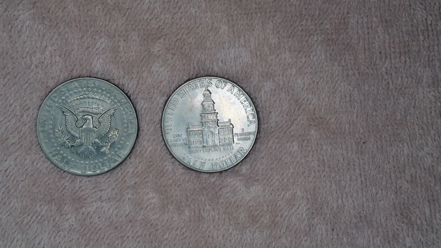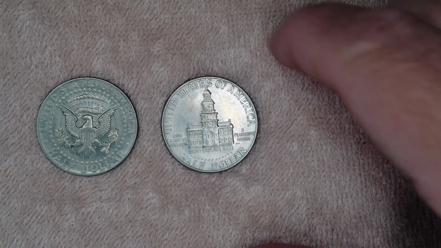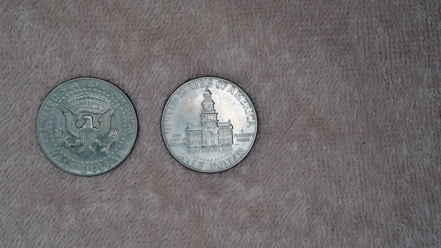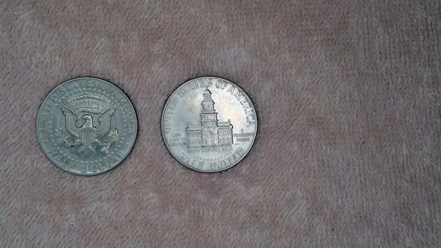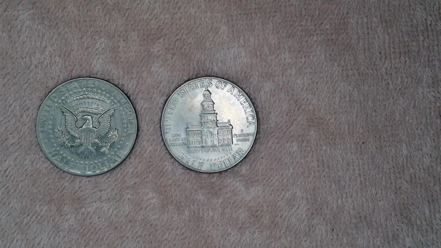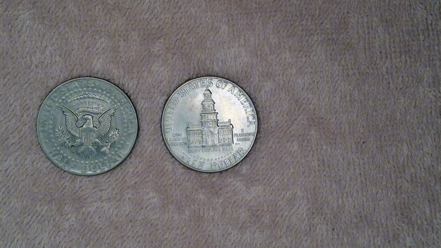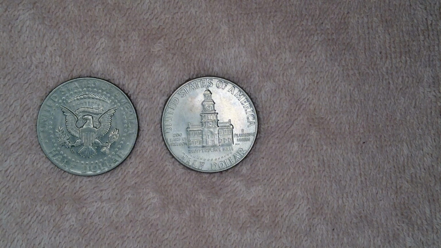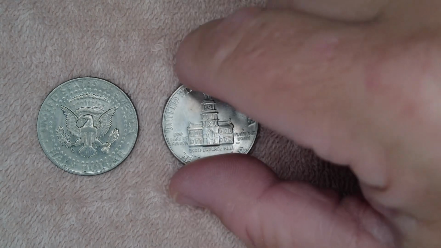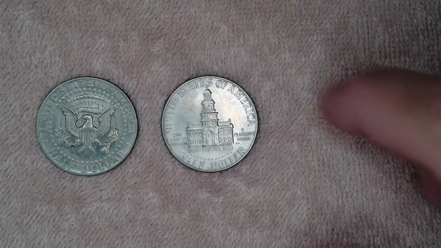These aren't silver ones. They're both copper, nickel clad copper basically. So it's 91.67% ish copper and 8.3% nickel. The dimensions are exactly the same at 30.61 millimeters and 2.15 millimeters thick, and the weights are exactly the same at 11.3 grams. So that's pretty much the difference between them.